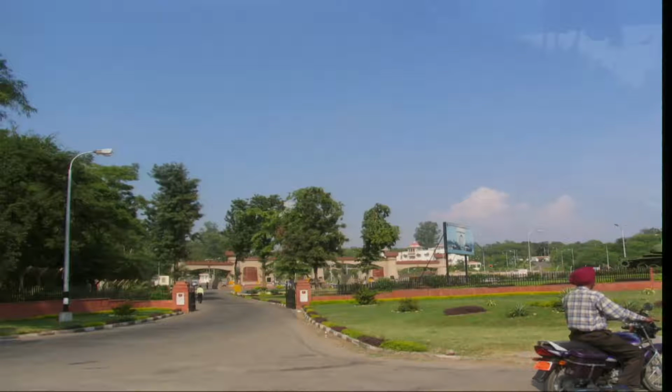If you look carefully, this part is the higher ground and this is the lower ground, and this area is the Western Command Army settlement, and this structure, their officer mess, is sitting right on the fault scarp, okay.